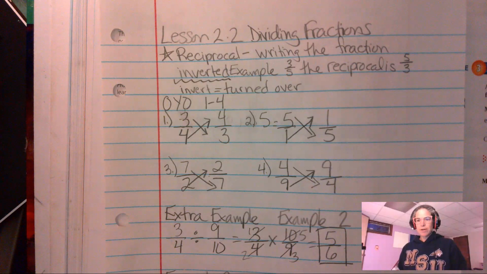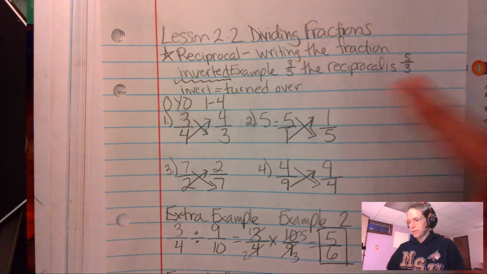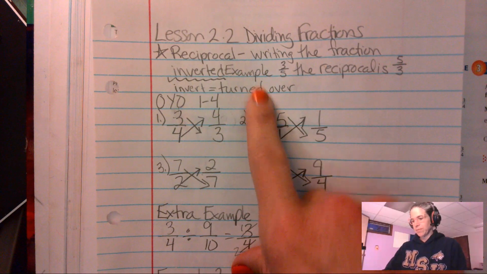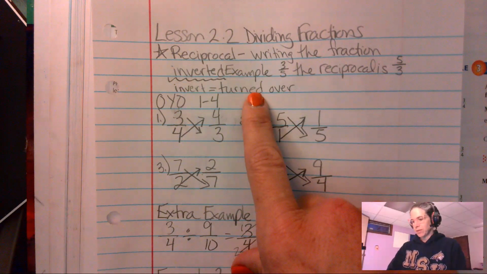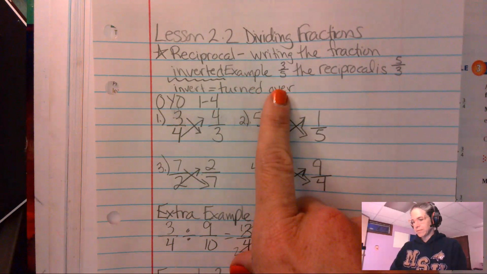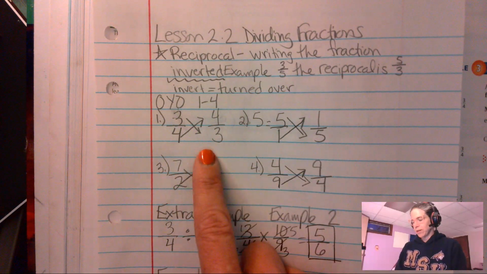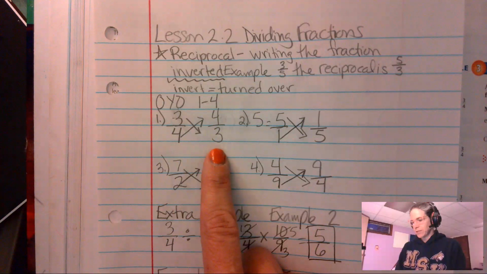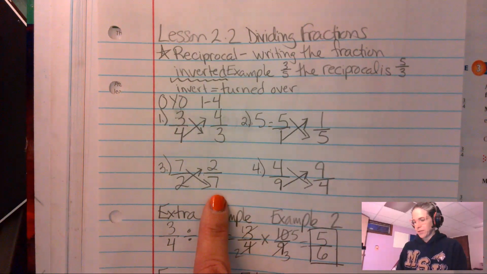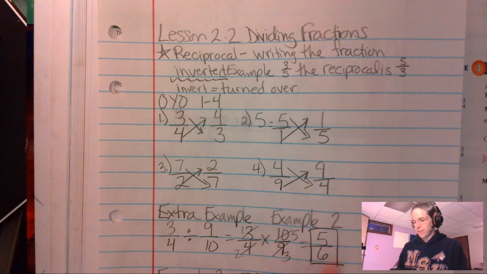So here's my notes so far on lesson 2.2. I just wrote the name of the lesson, what I'm doing. My keyword was reciprocal. I just invert my fraction that I'm given. Number 1, the answer should be 4/3. Number 2 should be 1/5. Number 3 should be 2/7, and number 4 should be 9/4.